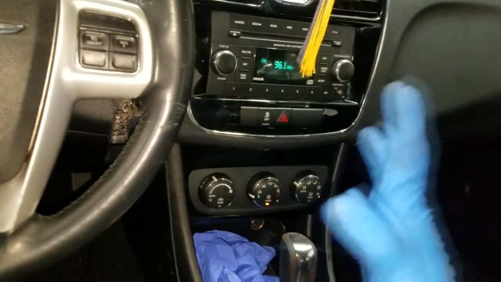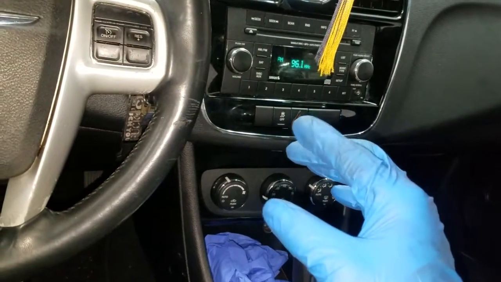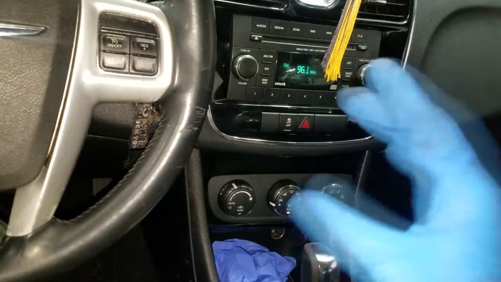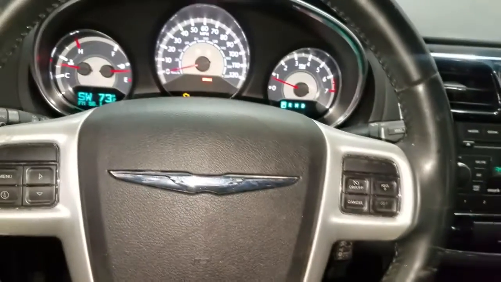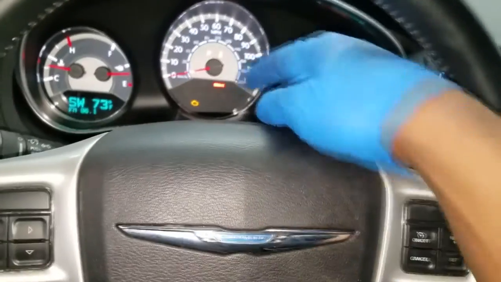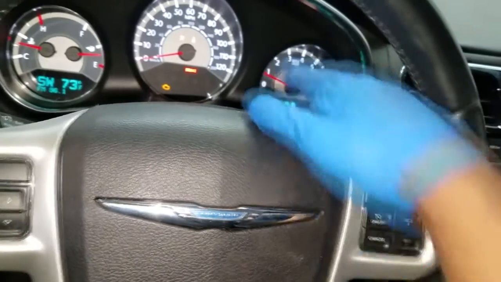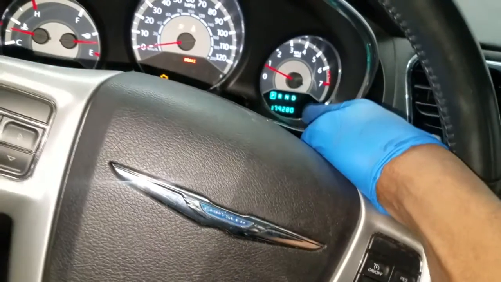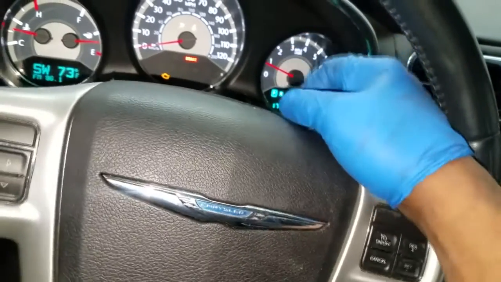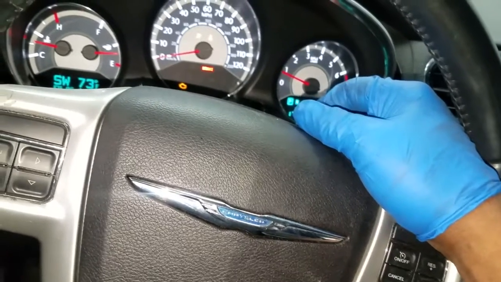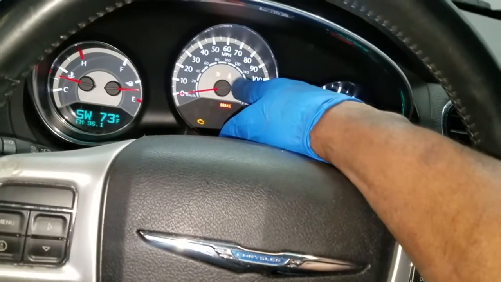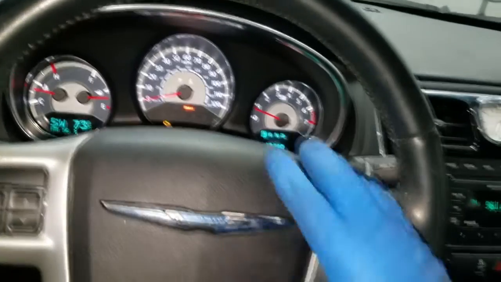Okay, guys, I got this, I think this is a 2013 or 12 Chrysler 200. All right. Now, I'm sure y'all can see right now about the check engine light. The gas cap light was on right here. It's not on right now. I think when I cycle the key, it may go off. Ooh, and the airbag light is on. Okay. They didn't say nothing about that.